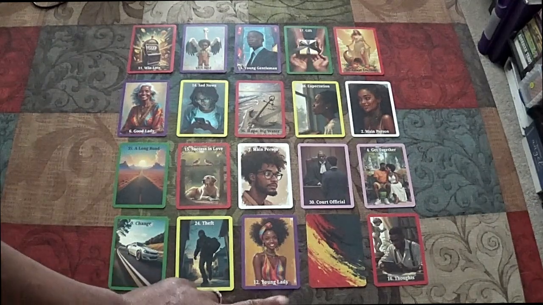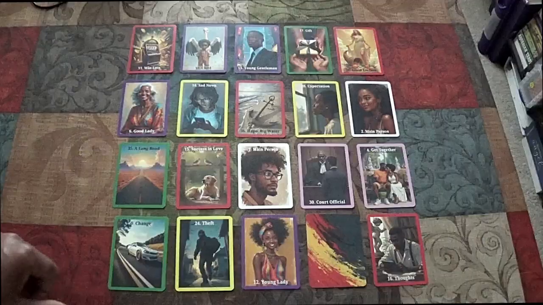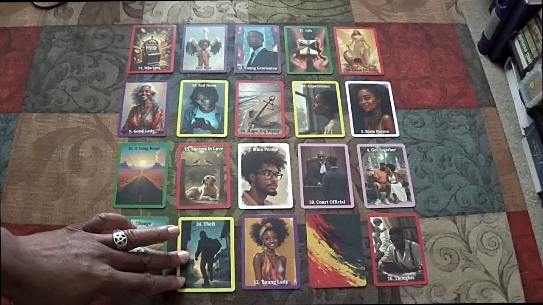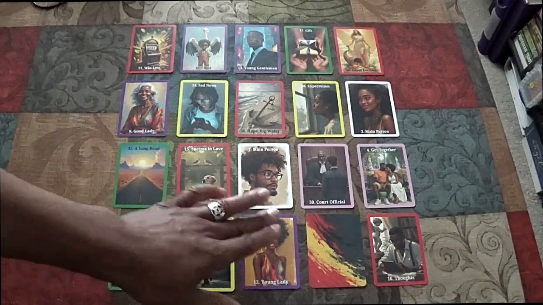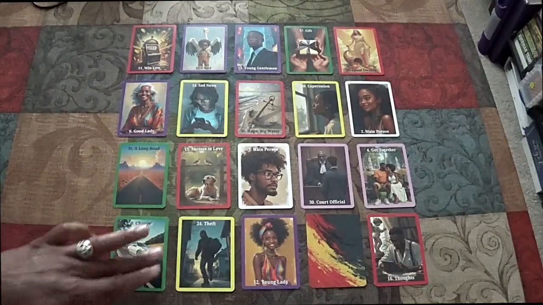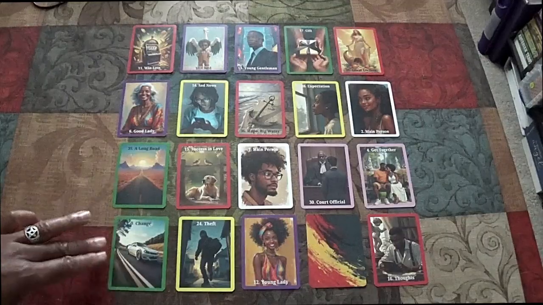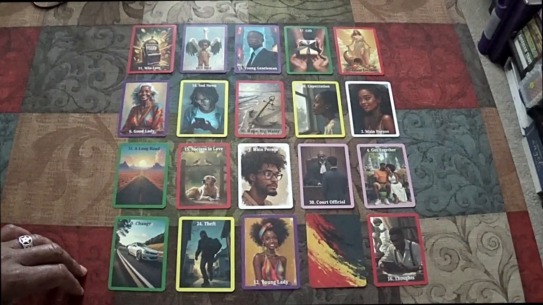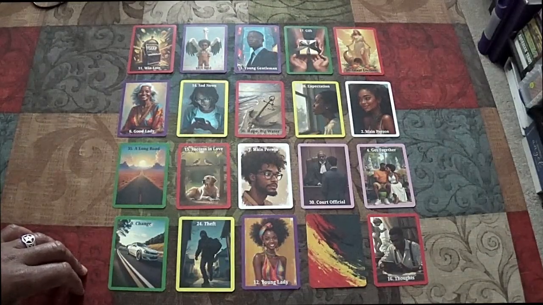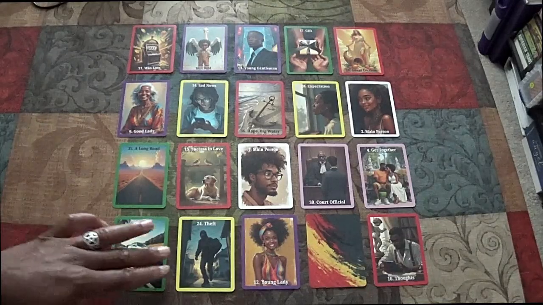Now, if it's not about a young lady, remember, this can also be about fun, creativity, beauty. So it could be being robbed of a sense of fun, and that's going to play into a change in circumstances, right? So that's what I'm seeing here.